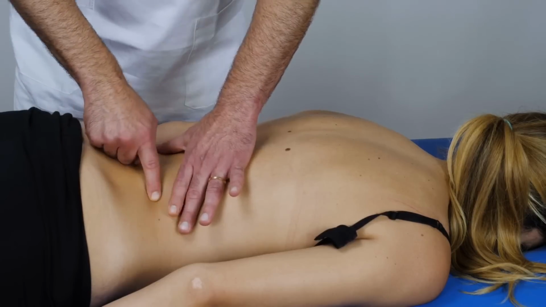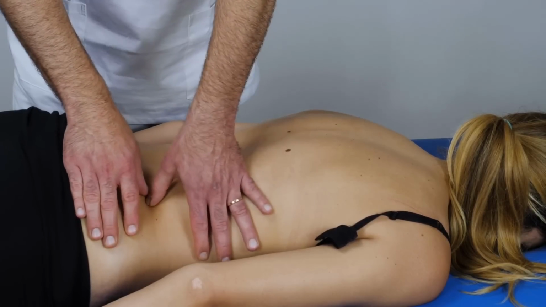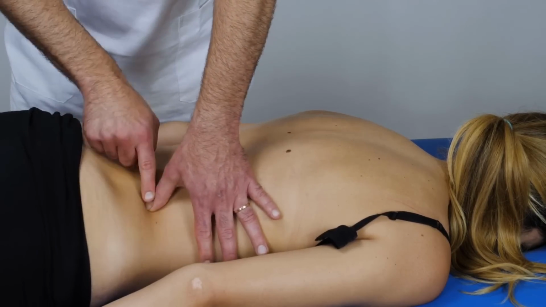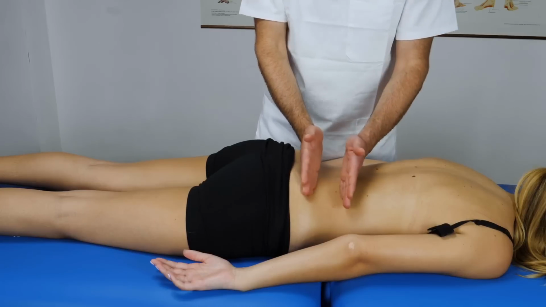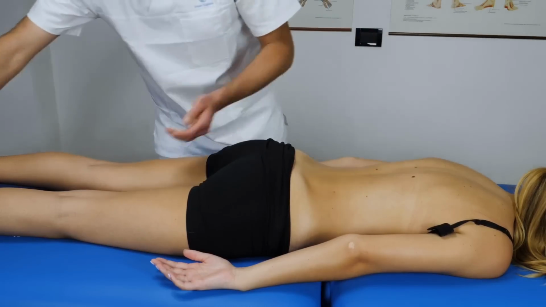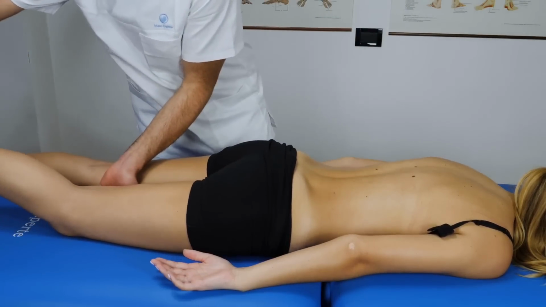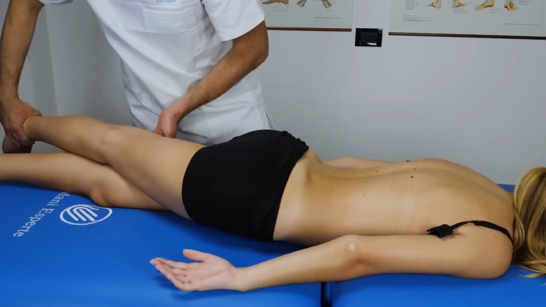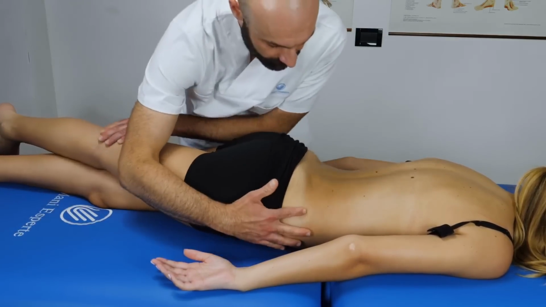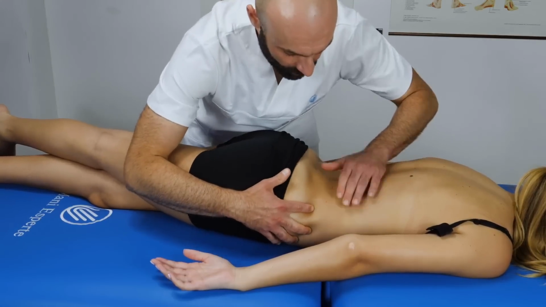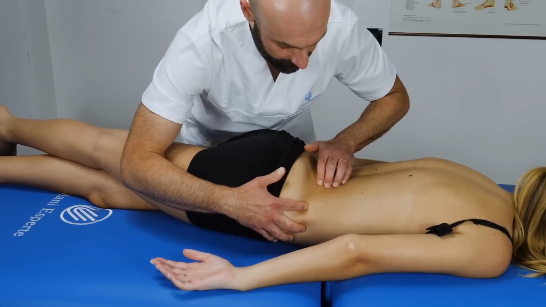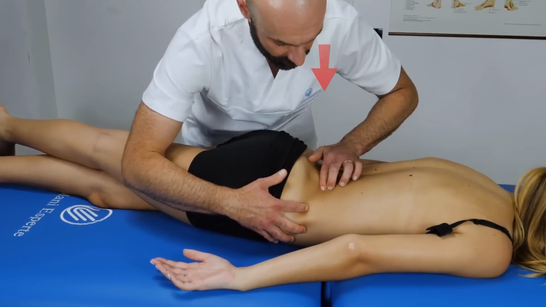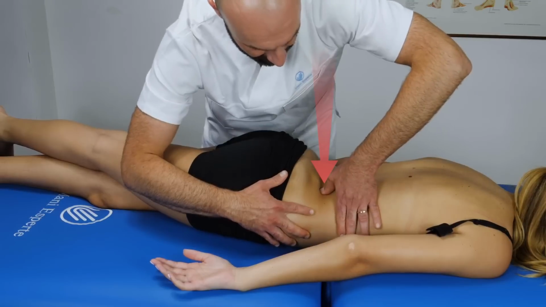Let's do just a little variation. Let's stretch it. Let's cross the legs. The iliac crest goes down, it gets further away from the 12th rib, and then our QL will be stretched. In this position, we lean on top of the patient and we do this ischemic compression. It's a very sensitive spot, so we need to be cautious and pay attention to the reaction of the patient.